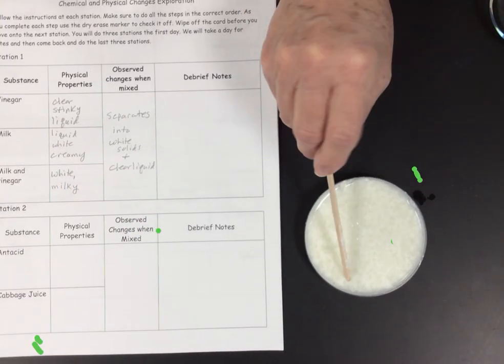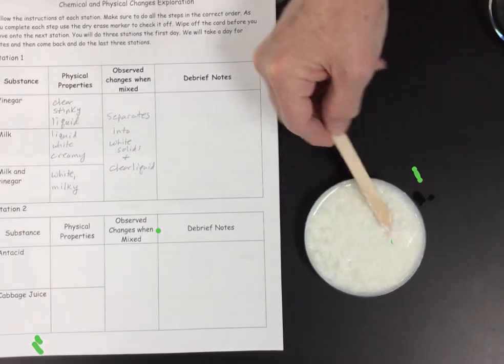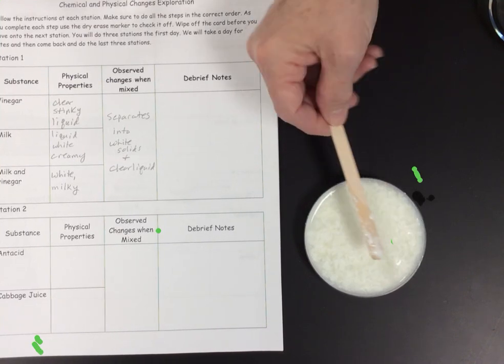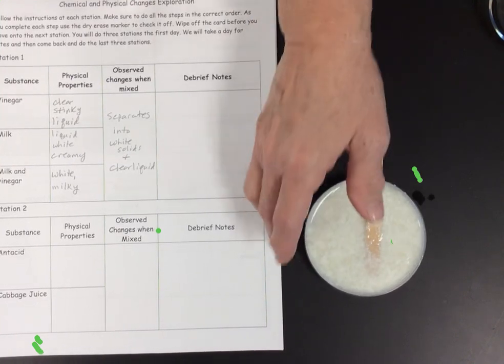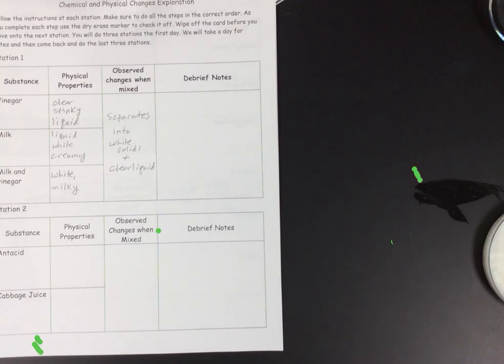You could maybe try this at home if you have some milk and vinegar in your kitchen. This is one of the stations you could try at home, if you've got permission from your parent.